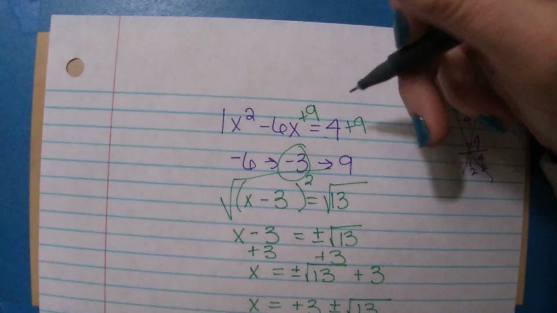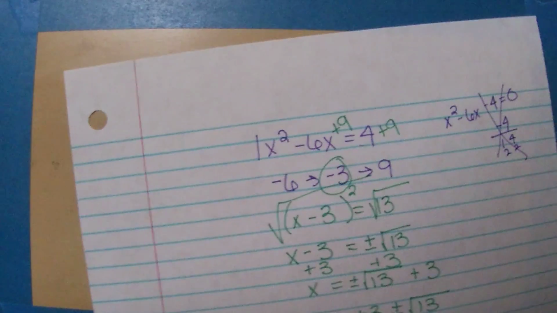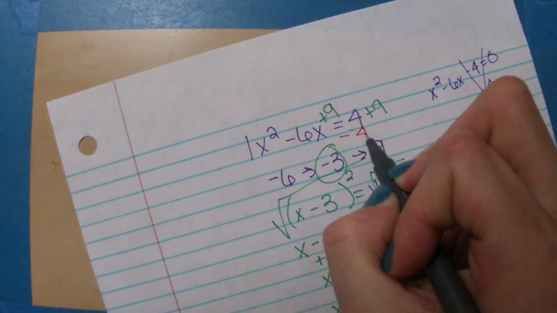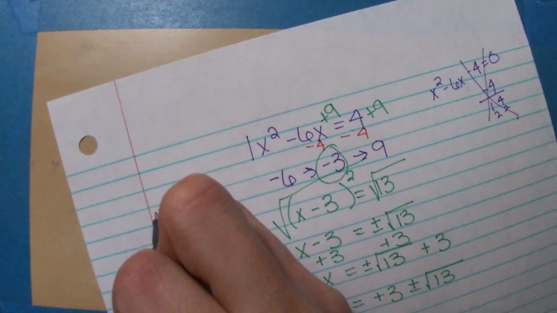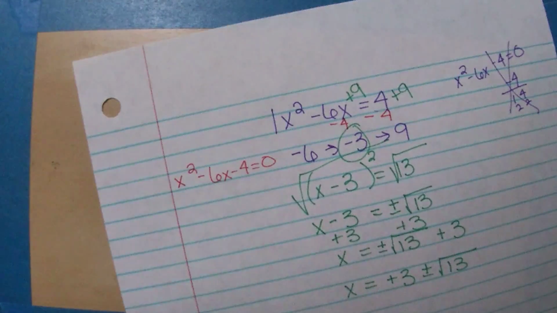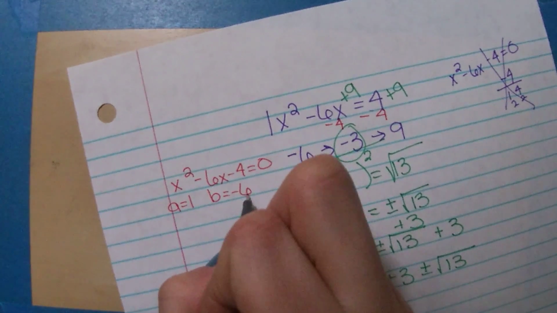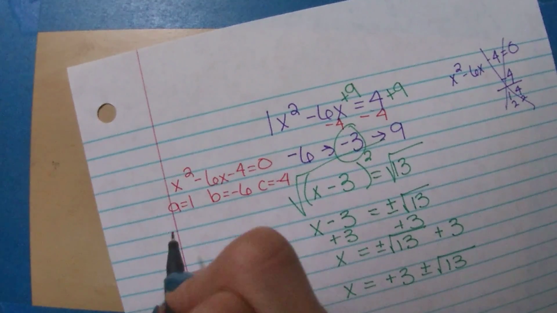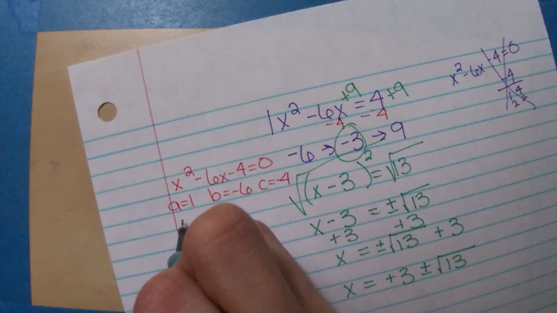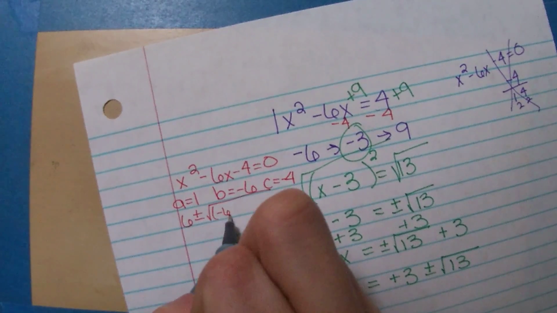Now, if you looked at this one up here and you're like, oh shoot, I really just don't know how to do this with completing the square, please then just decide to say, okay, I'm going to set this equal to 0, and I'm going to go the route of the quadratic formula. So a equals 1, b is negative 6, c is negative 4. I'm going to go just a little bit quick here because you don't necessarily need to write this all down. I just want to show you.